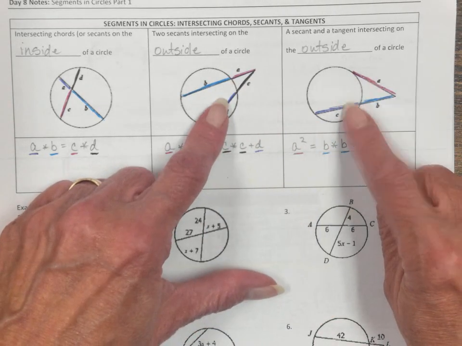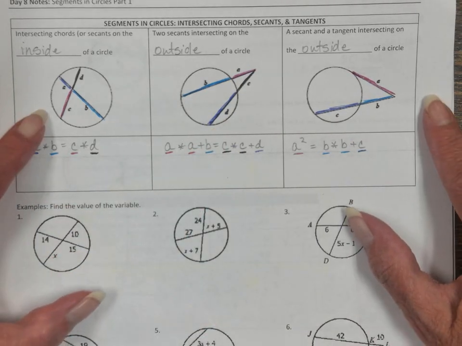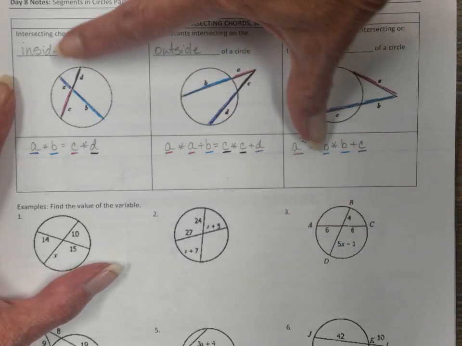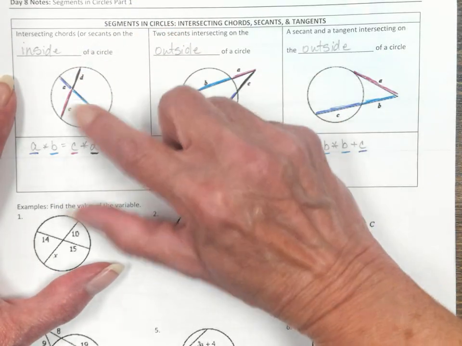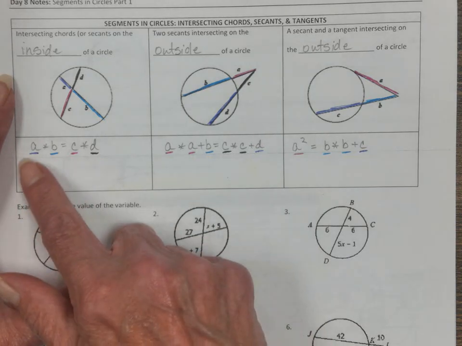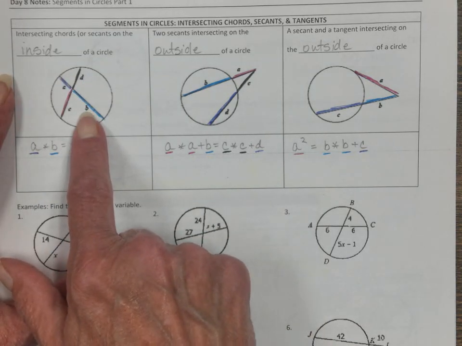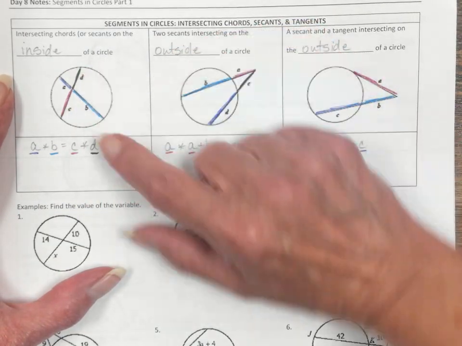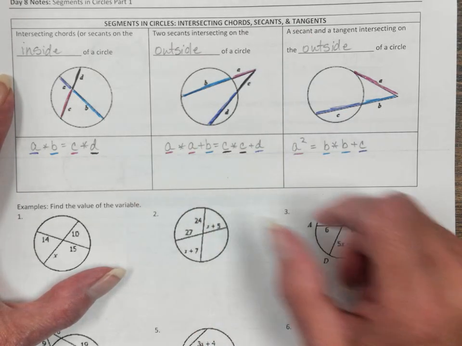Don't get these two confused. Follow the setup. If I have these intersecting chords on the inside, I have a part A and a part B. On the other chord, I have a C and a D. The way it works is I take part A times part B and set it equal to part C times part D. You can see that I've got that written out as an equation.